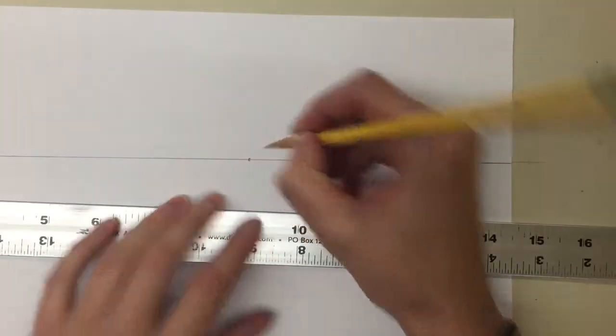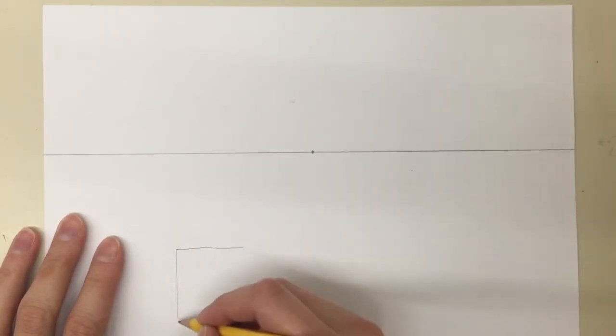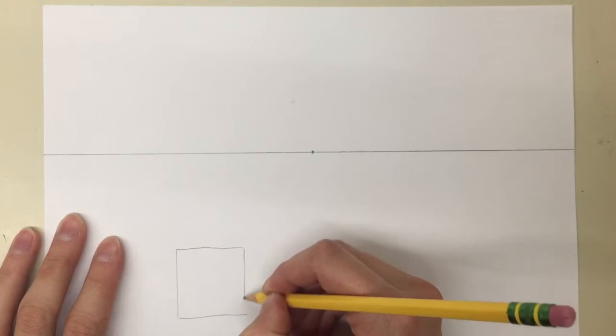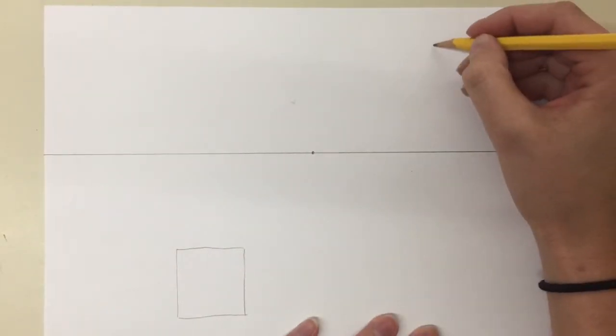Here's my one point. I'm going to draw a square, a couple different ones. I should be using a ruler, but I'm not right now. Maybe I'll put one up here.